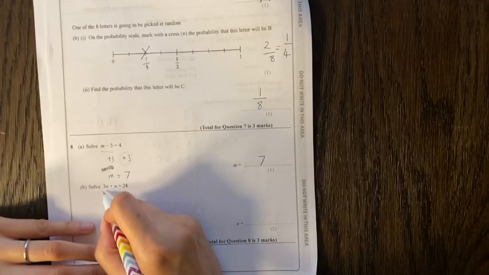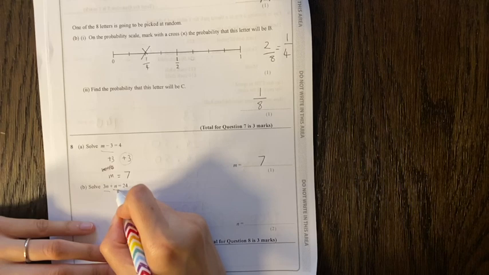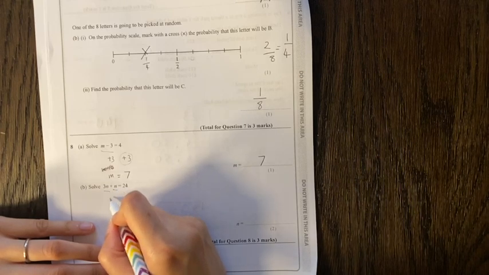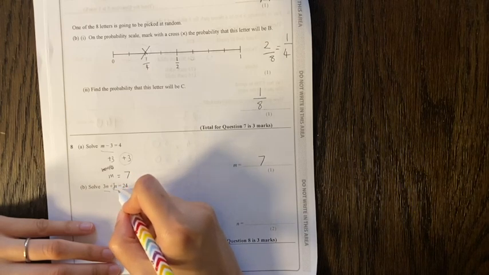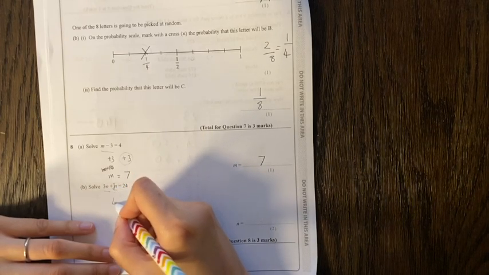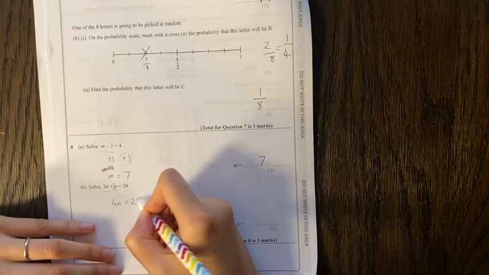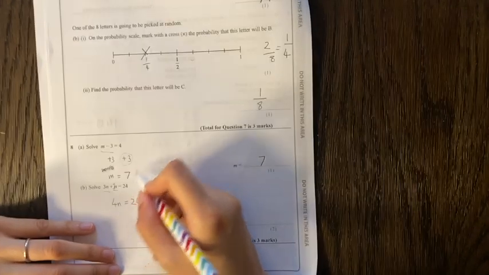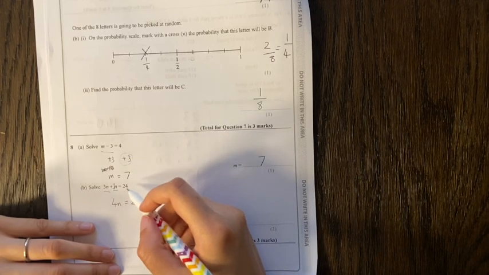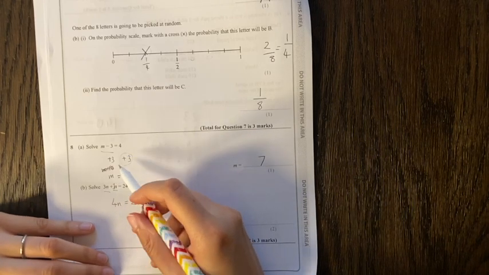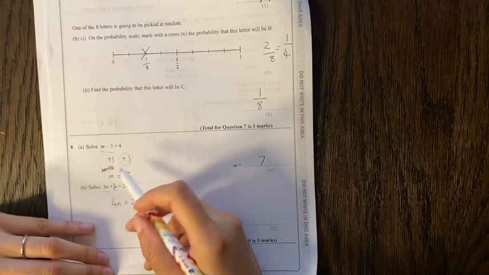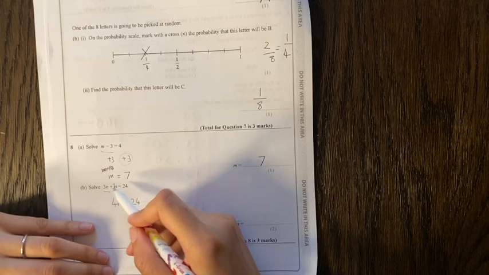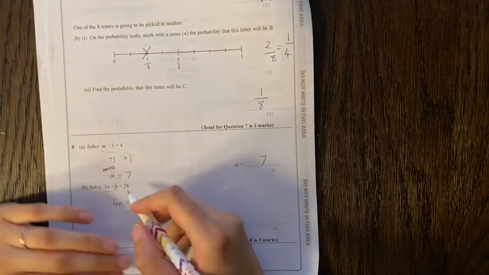So we need to collect like terms here. When I say like terms, I mean this is a term and this is a term, so there's 2 terms on the left. 3n plus n, well, n here is actually just the same as 1n, and that gives me 4n. And I don't need to do anything to the right hand side like I did for part A, because I'm not actually getting rid of anything, I'm just simplifying it. I'm not adding anything to the terms, I'm just simplifying the existing terms.